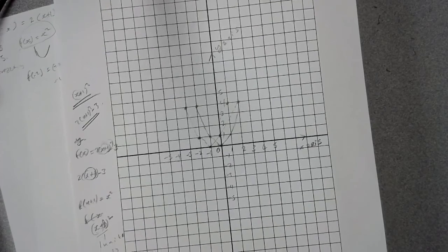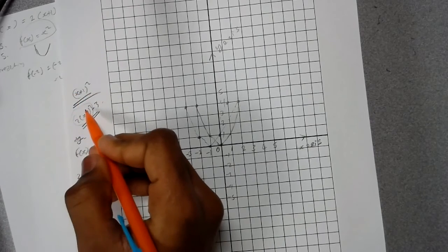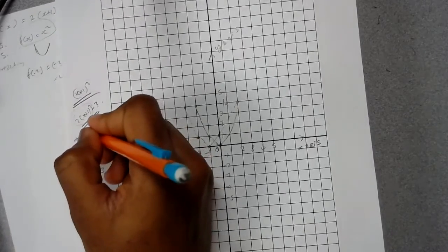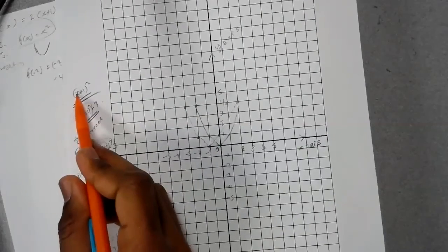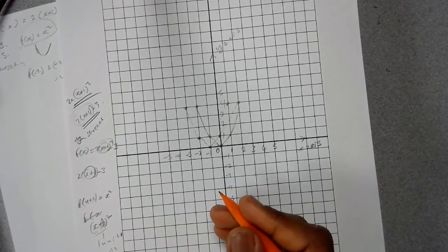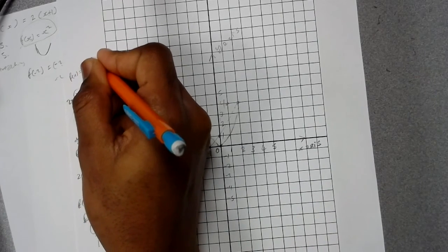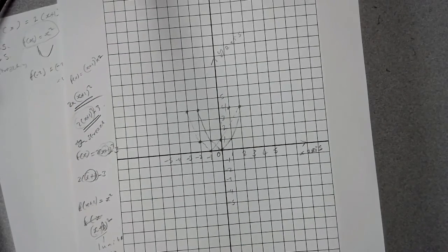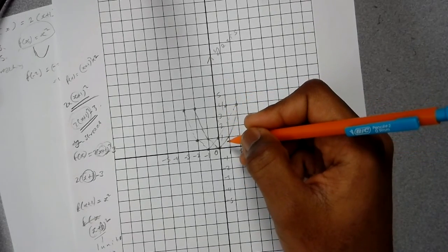Now we already did this part. Our next step is to do this part. This is 2 times (x plus 1) whole squared. So this part is going to be stretching. We're going to stretch the graph by multiplying it by 2. If f of x is equal to (x plus 1) whole squared, we multiply it by 2 to stretch it. Every value of y is going up by a multiple of 2.